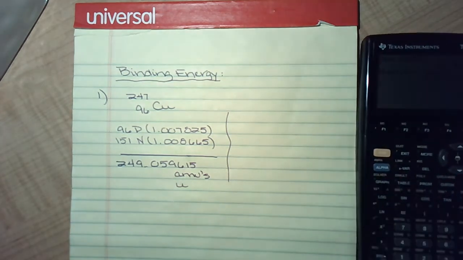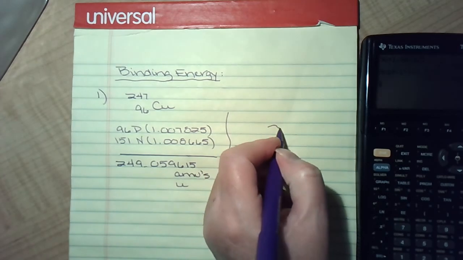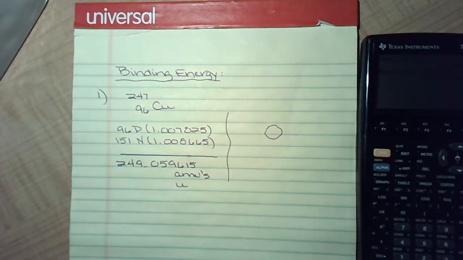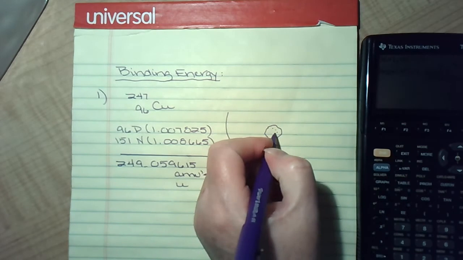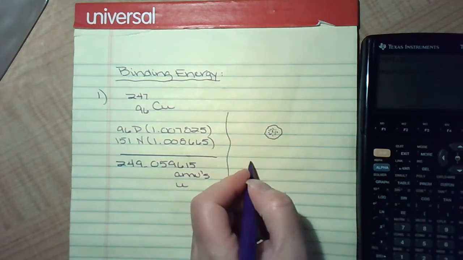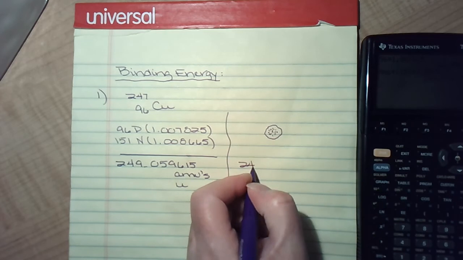And so the mass is going to be 249, and this is where I'm going to keep all of my decimal places that my calculator is showing me. So this mass is in atomic mass units.